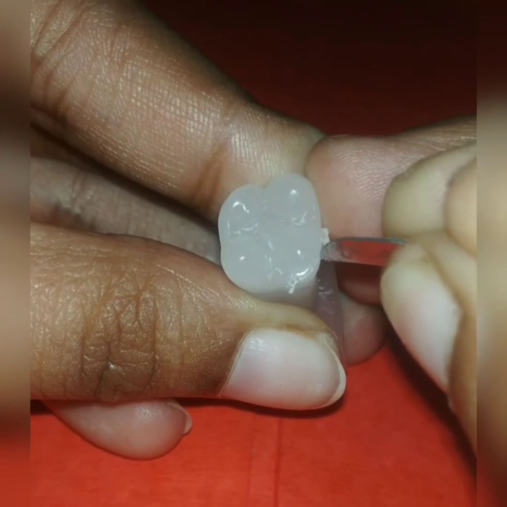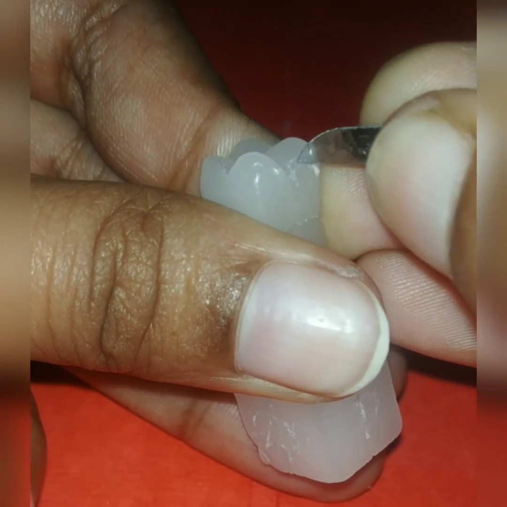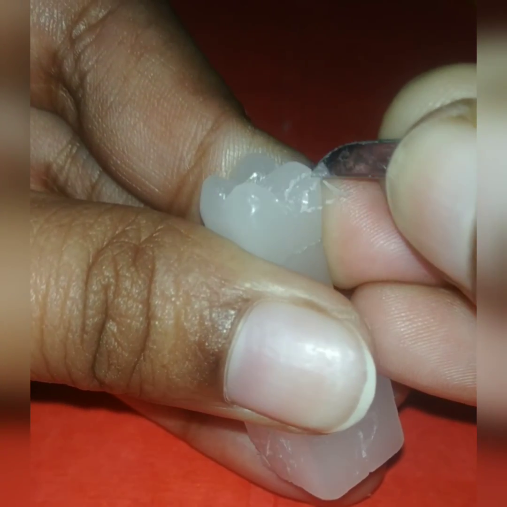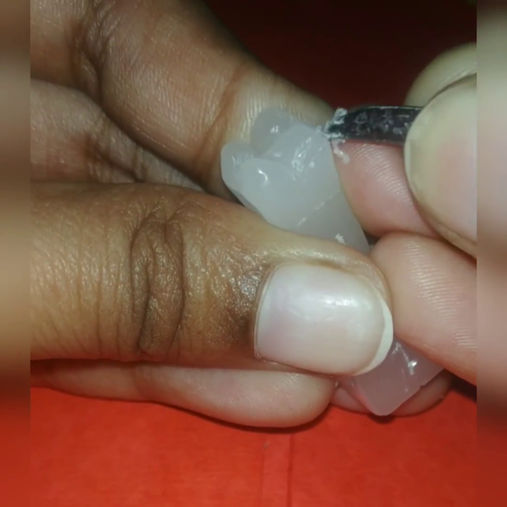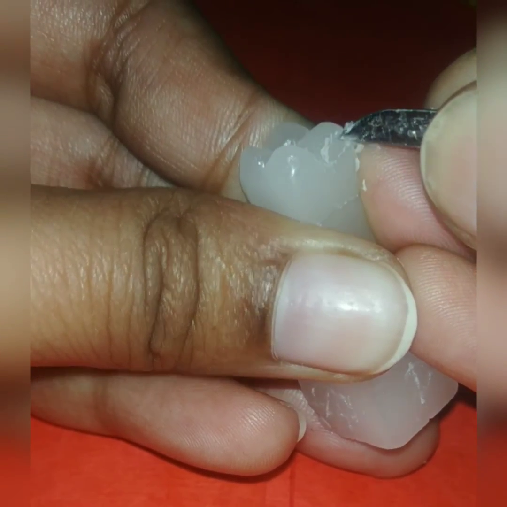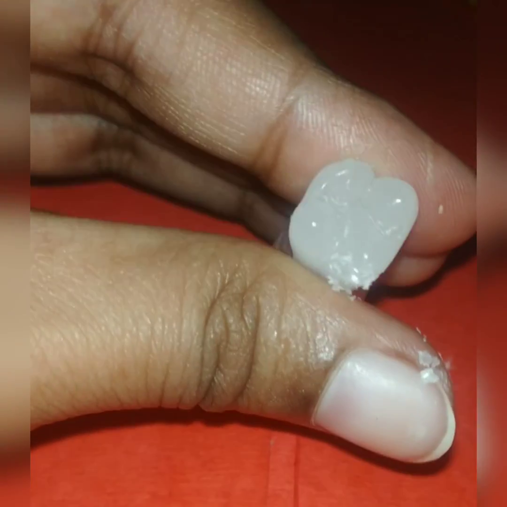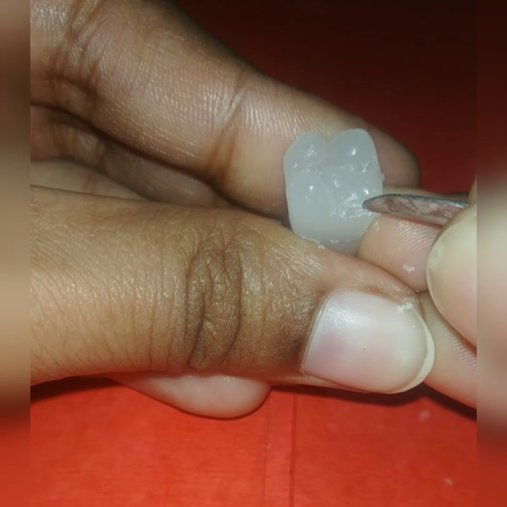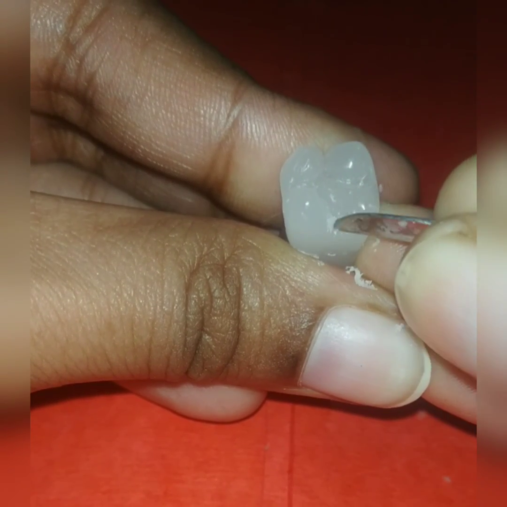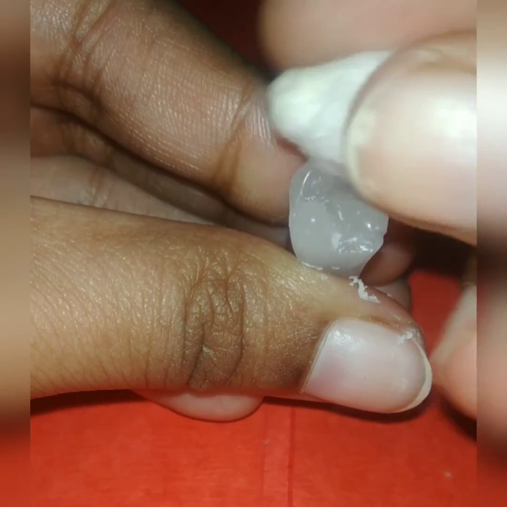We'll carve the fifth cusp or the supplemental cusp, which is called the cusp of Carabelli. It's attached to the mesolingual surface of the mesolingual cusp, and its cusp ridge is approximately 2 mm cervical to the cusp ridge of the mesolingual cusp. Now carving of the crown part of the maxillary first molar is done.